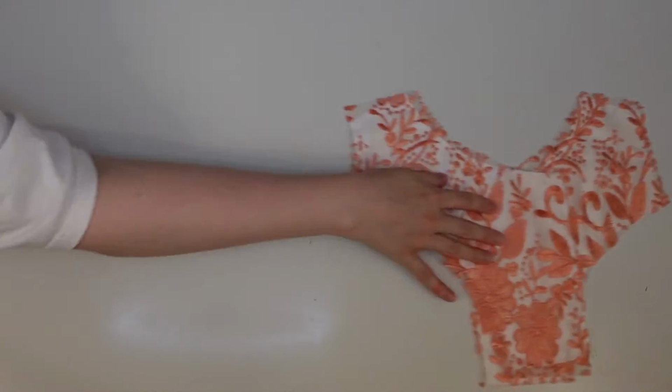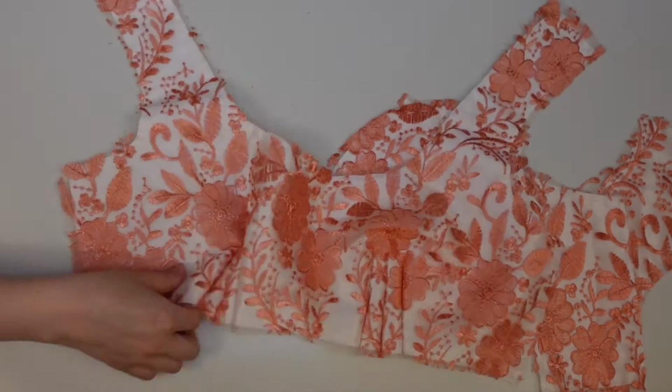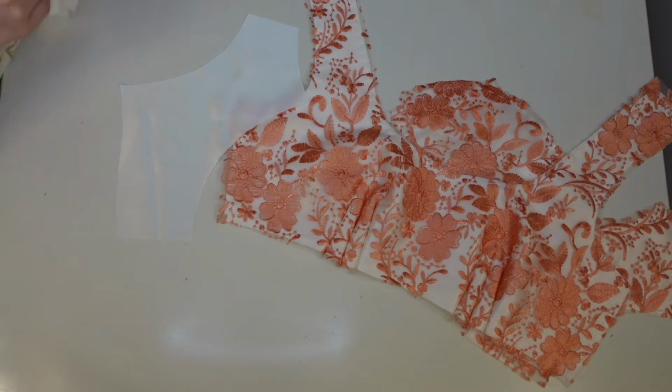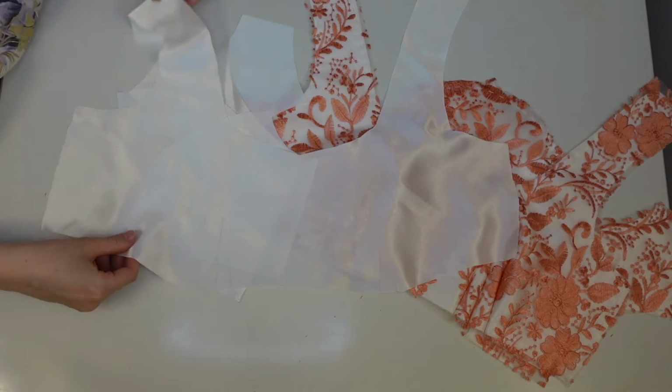And here you can see all of the outer layer pieces for my bodice, the bodice front, the 2 bodice sides, and the 2 bodice backs. I also have all of the pieces for my bodice lining. Again, the bodice front, the 2 bodice sides, and the 2 bodice backs. So now I can start machine sewing these pieces together.